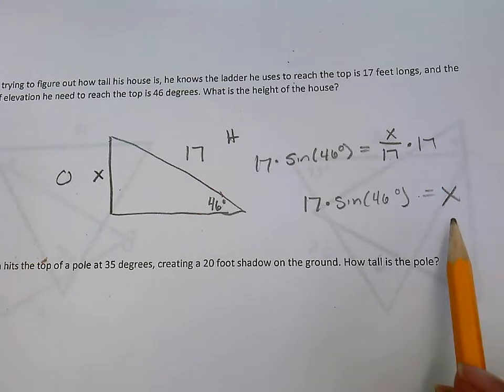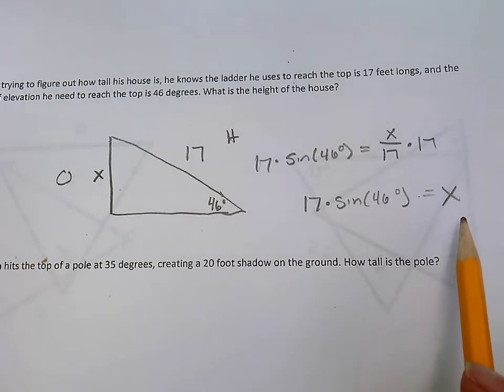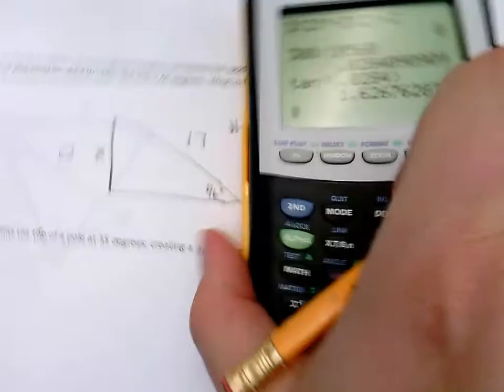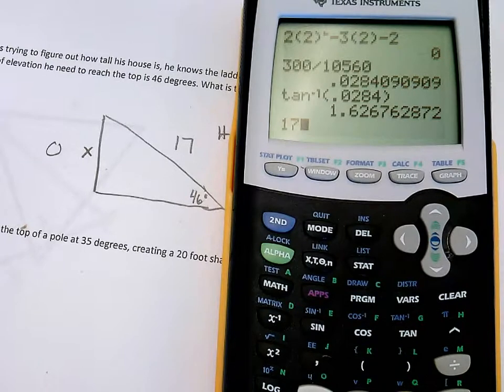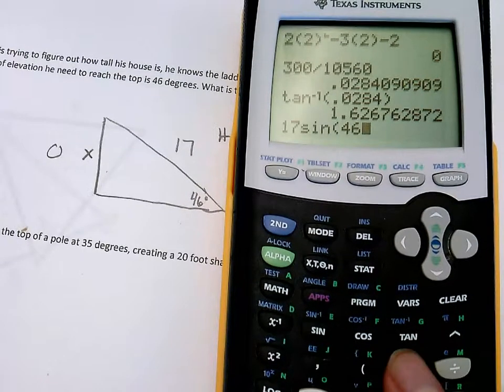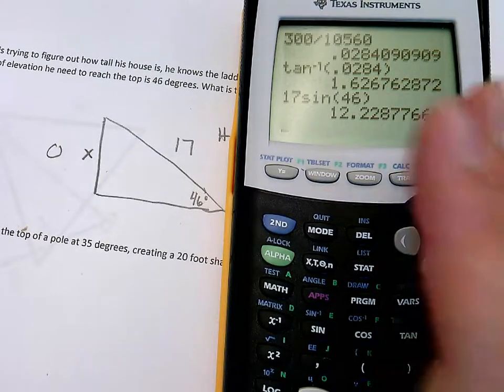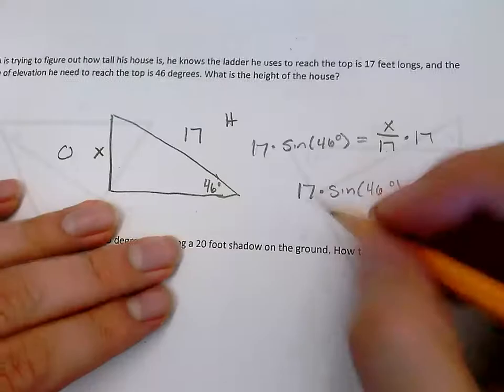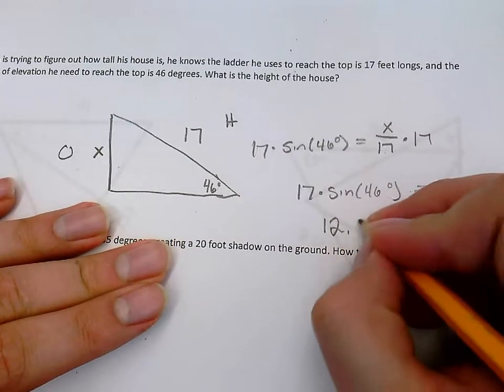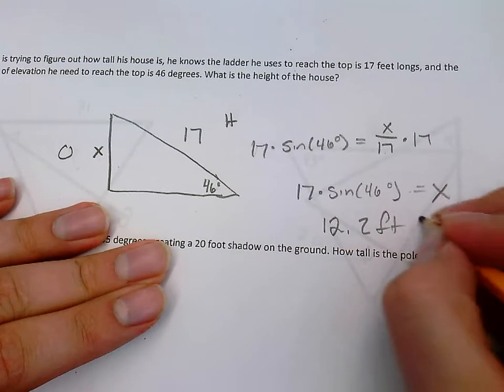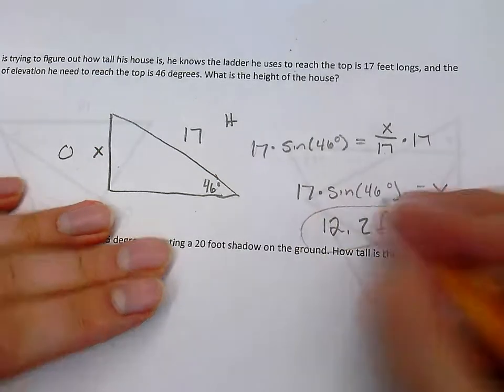Alright, now we have to determine, is x by itself? If it is, we don't have to do anything else. If not, we'd have to divide. Well, x is by itself. So all I've got to do is type in my calculator 17 sine of 46, close my parentheses, and I get 12.2. So that means that the house is 12.2 feet tall.